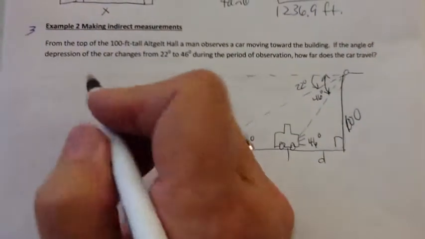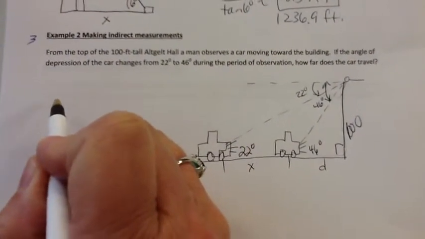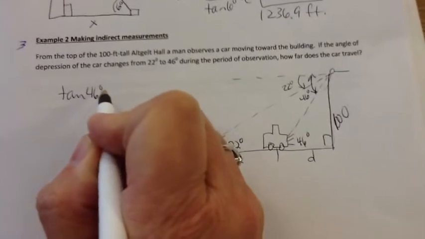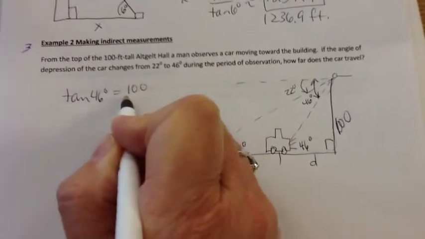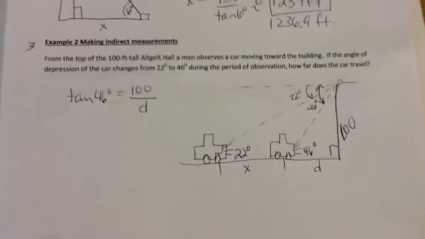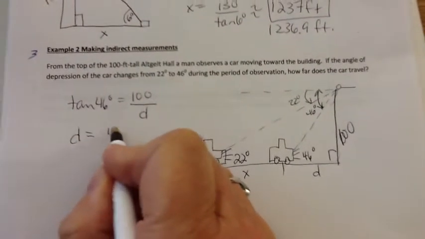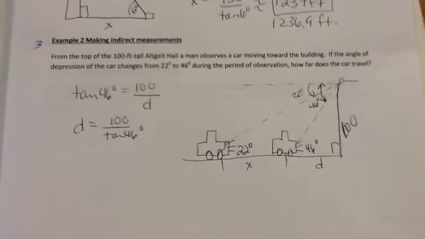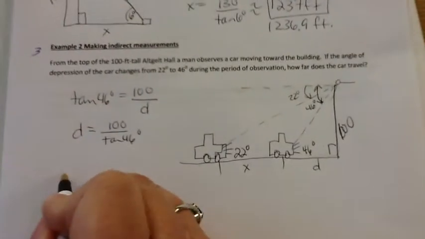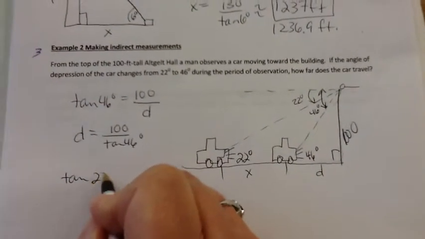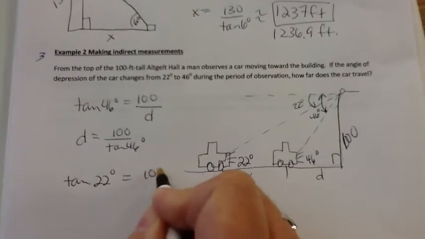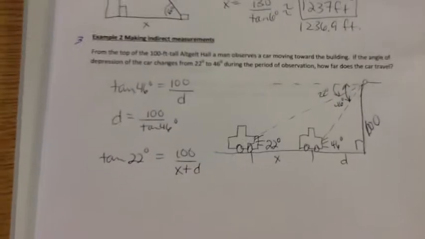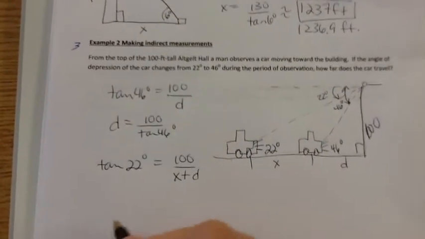Okay? So if you think about it, let's look at the smaller triangle. I have a tangent of 46 degrees. It equals 100 feet over D. If I solve for D, I get 100 over tangent of 46 degrees. Now let's look at the bigger triangle. I have a tangent of 22 degrees, and it's 100 over x plus D. Well, I don't know D. Well, I really do. I have it up there.